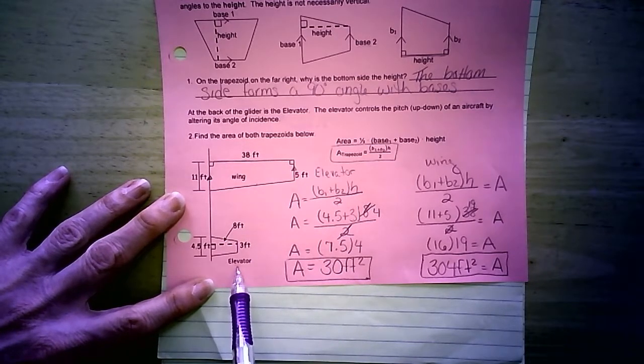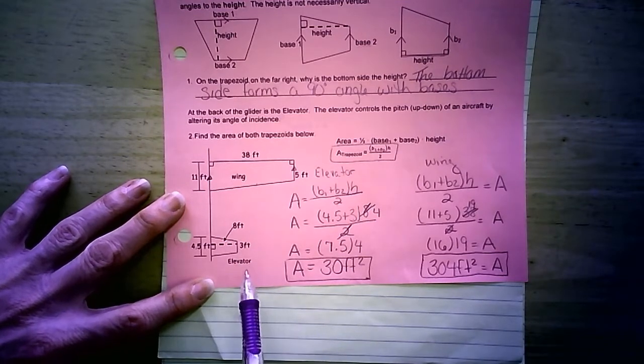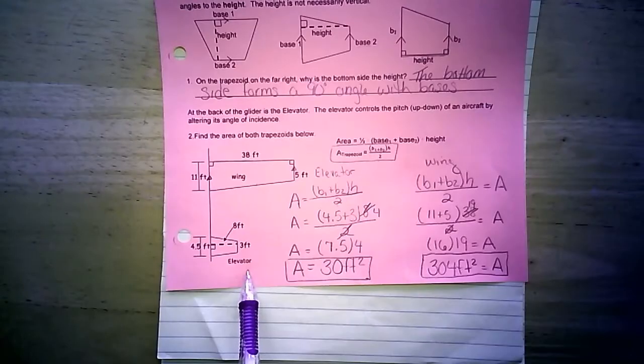being not a right trapezoid, I guess. All right, we're going to do 4 more problems on the back before you try some on your own.